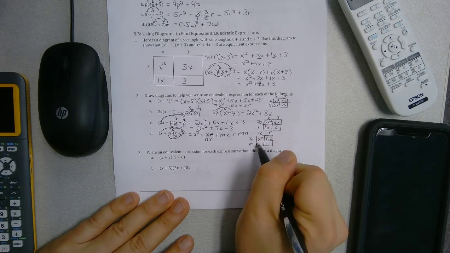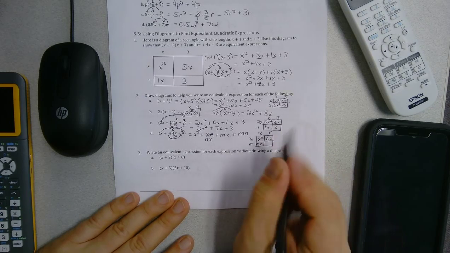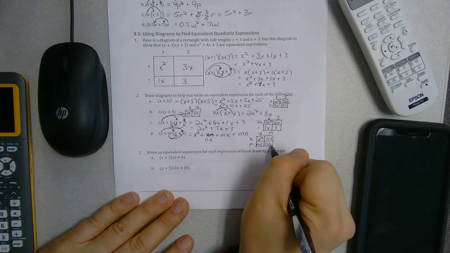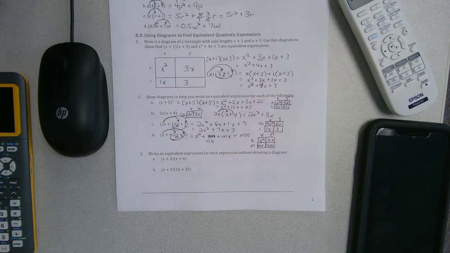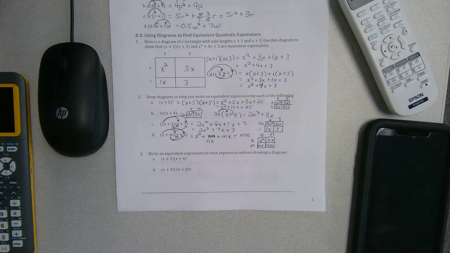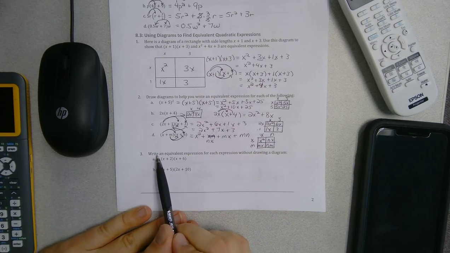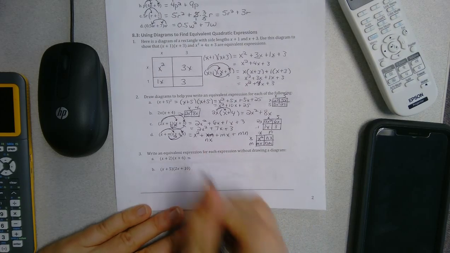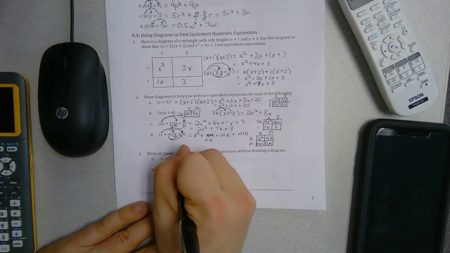Here I have m times x. And then here we have n times m. So in collecting our terms, we would have that same thing. So you can see all through, I've been doing this part for writing an equivalent expression without drawing a diagram to just demonstrate the distributive property.